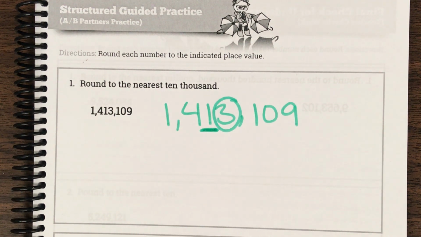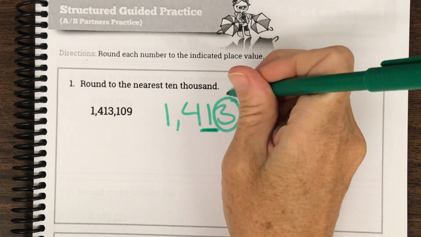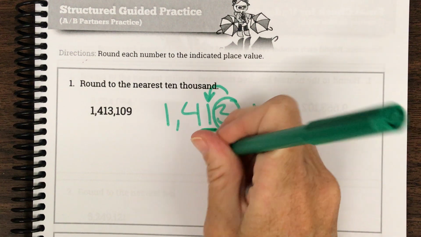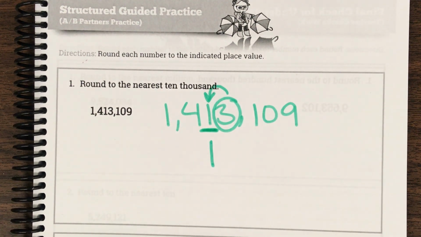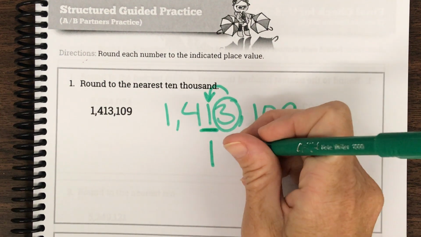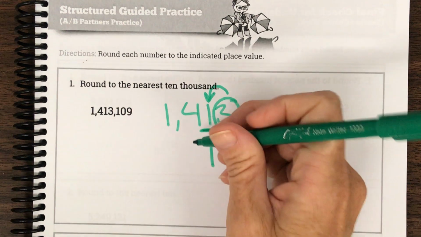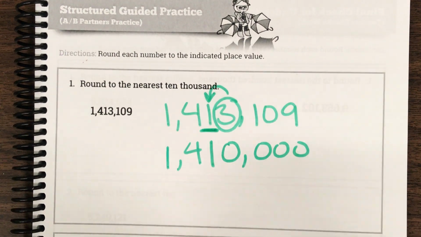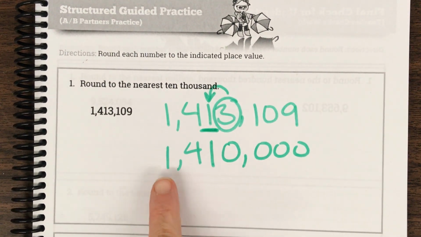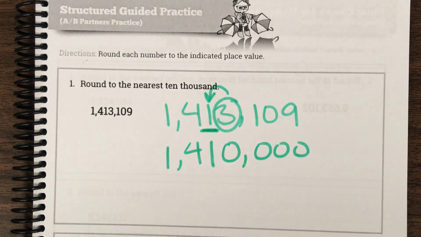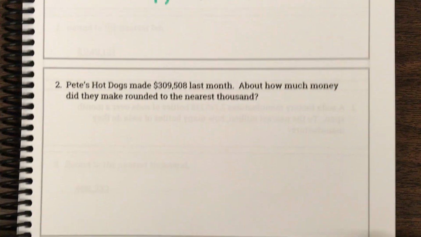Okay, so my bossy neighbor on the right is going to say, I'm a 3, so you stay the same. Okay, so he stays a 1. Now this one, we haven't done one like this, which means everything after is going to become a 0, and everything in front is going to stay the same. So our answer is 1,410,000.